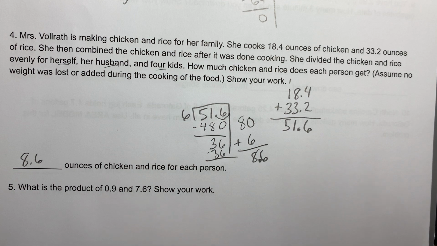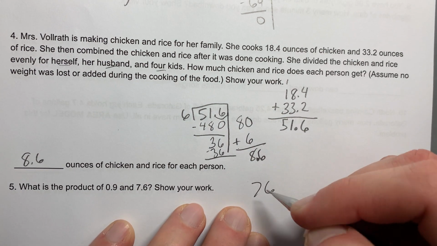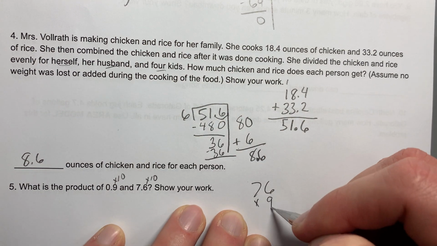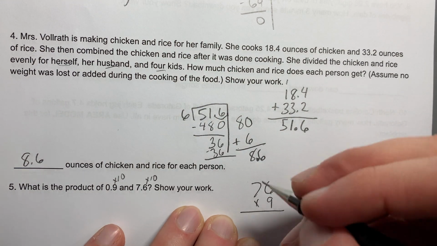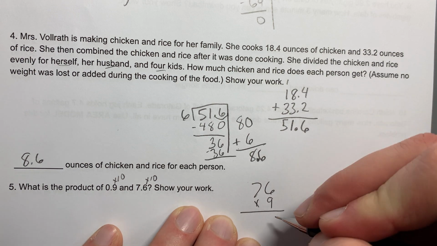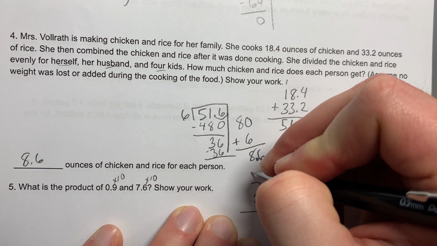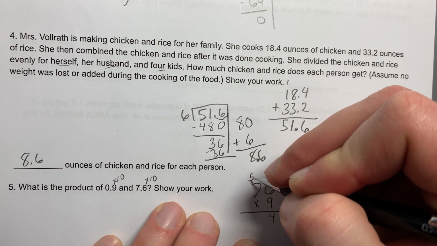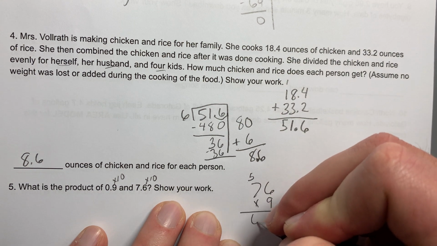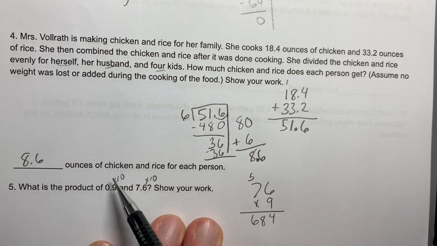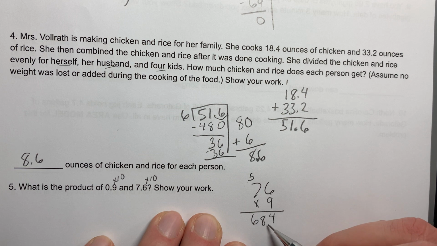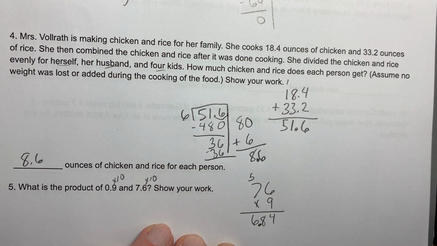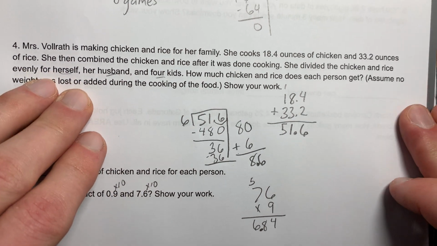The next one is just the product. So if I was doing the standard algorithm, I would start with my 76. I multiplied that by 10, and I multiplied this one by 10 and just get 9. 9 times 6 is 54, 9 times 7 is 63, plus my 5 that I regrouped is 68. And since I multiplied by 10 twice, I need to divide by 10 twice, or divide by 100, and I got 6 84/100ths.